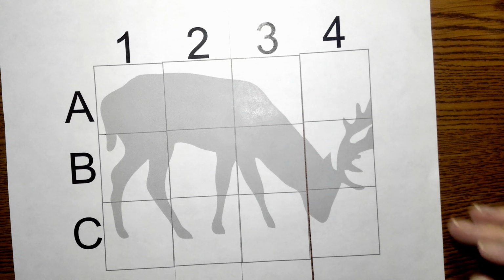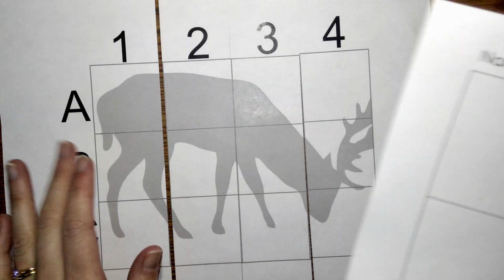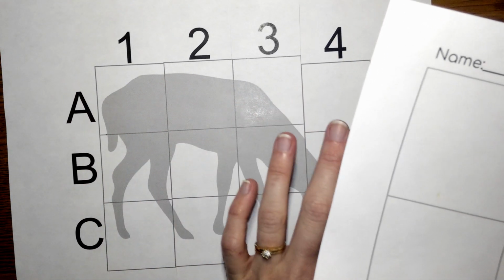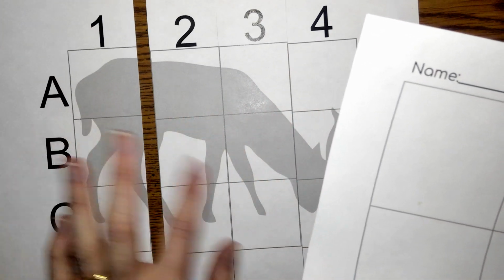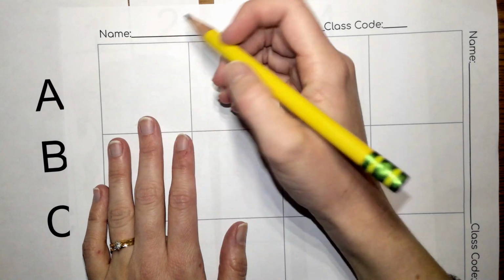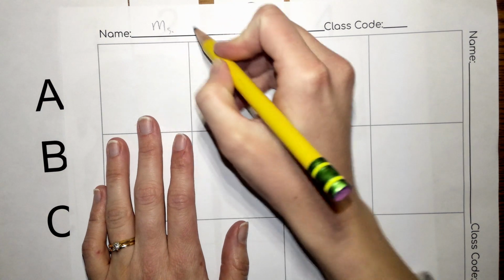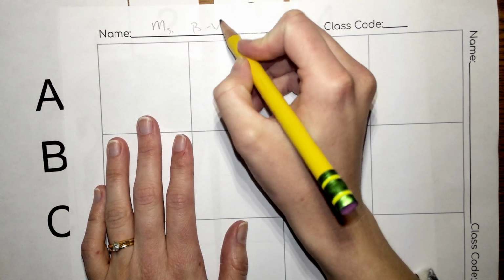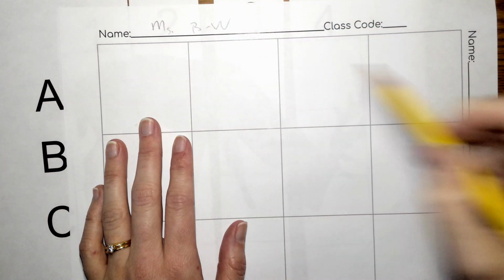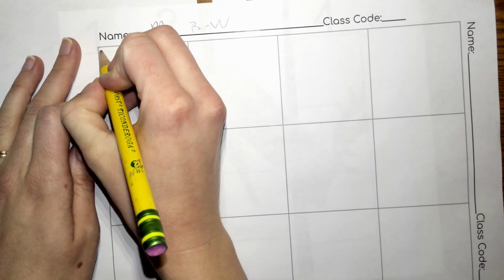I want to clear up some of the confusion about grid drawing. To do that, I've actually taken one of these grid drawing options and cut it up into some different pieces, because when we're working on our grid drawing, what we're doing isn't actually drawing the whole picture. We're only going one box at a time. So I'm going to start out by labeling each of these sections.